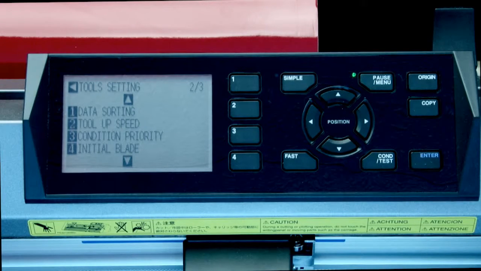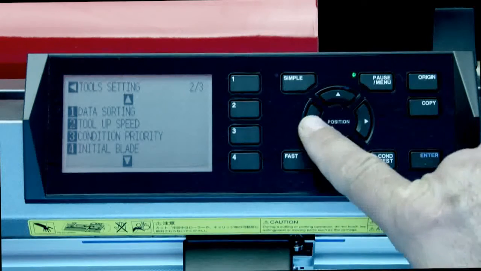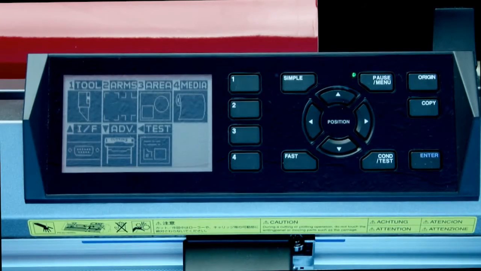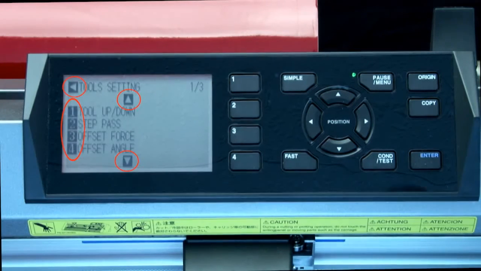Keep in mind that this type of operation is true with many of the menu settings. From here, to get back to the main menu, press the left arrow key again as indicated by this little arrow at the top left of the LCD screen. When navigating the menu, always look at the LCD. It will always show which buttons to choose to get where you want to go.